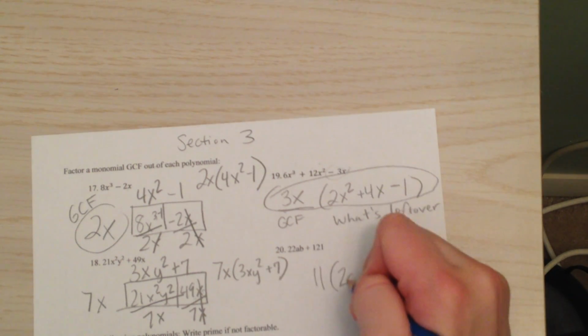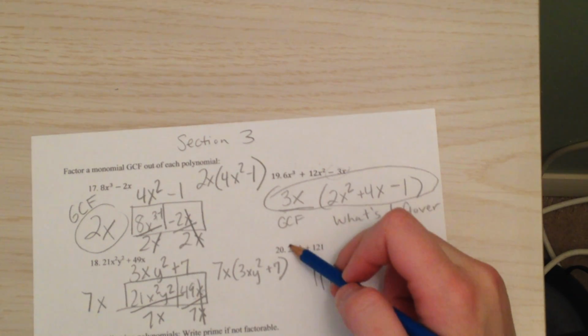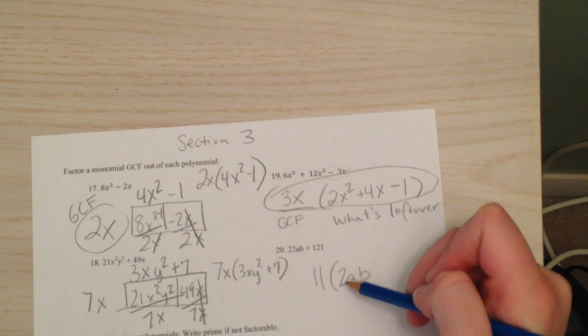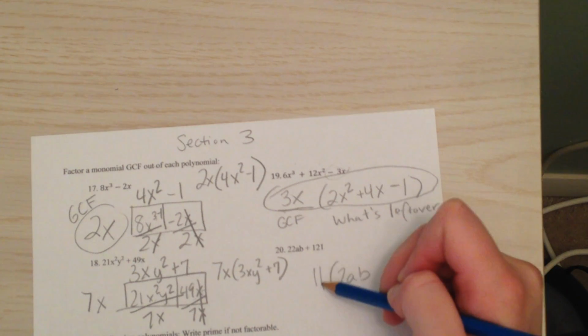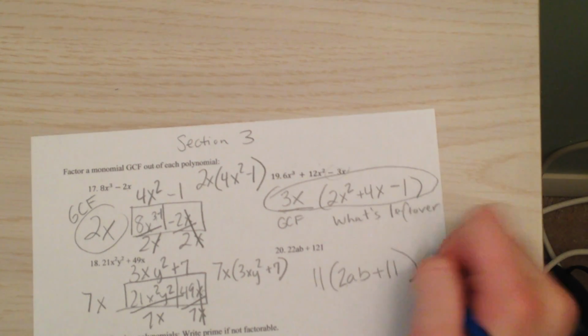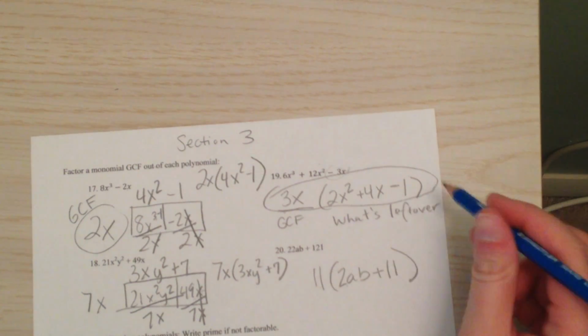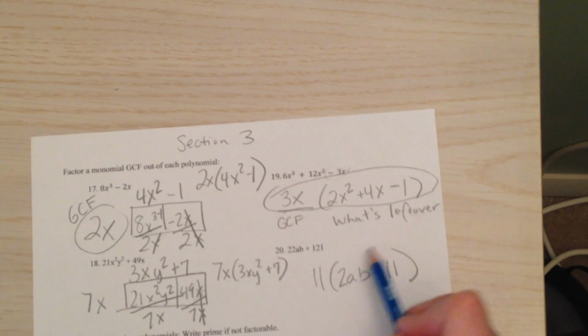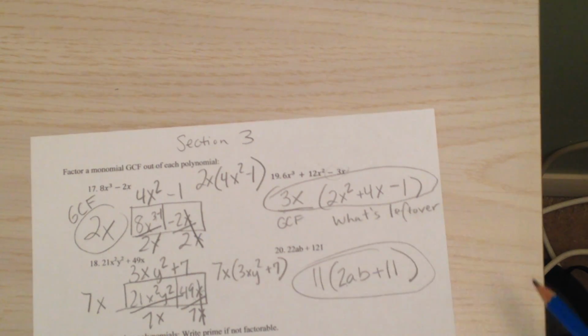When I pull that out, I get 2AB. So that was 22 divided by 11, which is the 2. And then 121 divided by the 11, which is another 11. So if I distributed this again, I would get that exact same polynomial out. So there we go, all done.